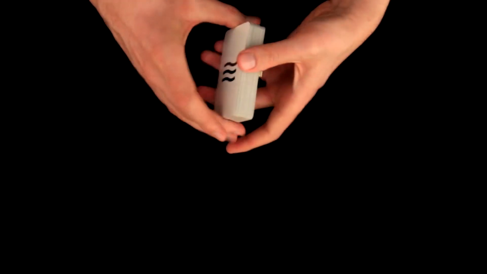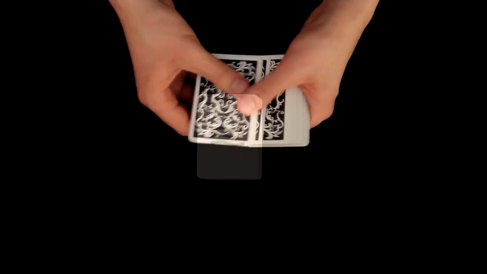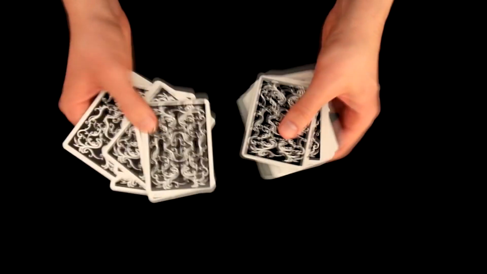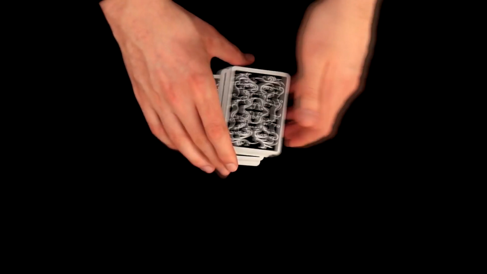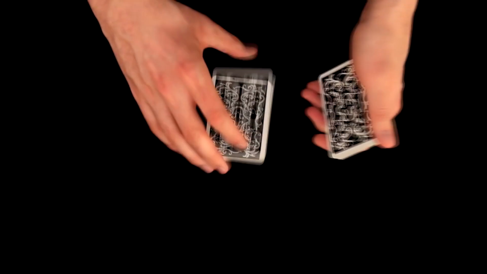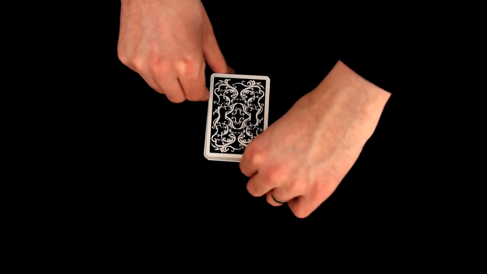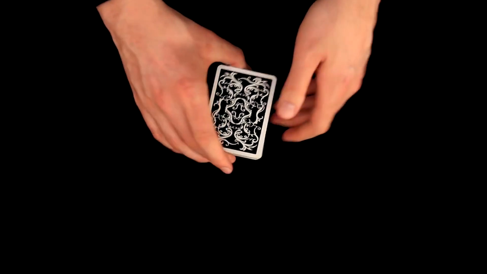And this is the entire preparation. Once the setup is ready, we can shuffle the deck in any way that will not change this order. So we can use, for example, the Charlie air shuffle, or we can ask the spectator to cut the deck as many times as he wants. If you don't know this shuffle yet, you can find it on the link below this video.